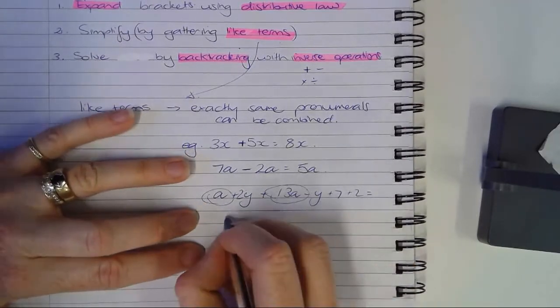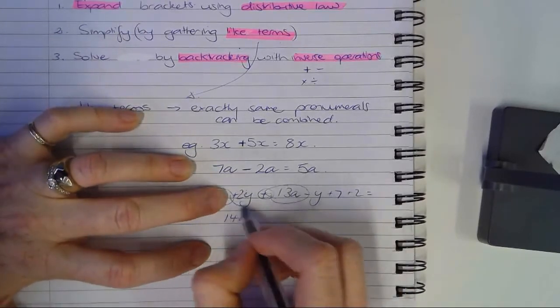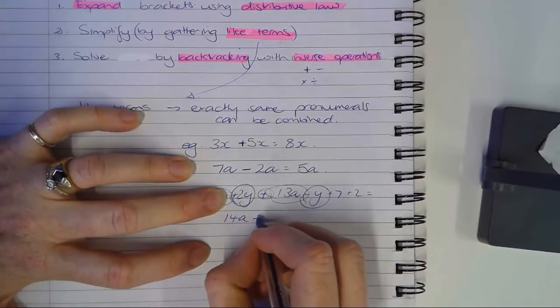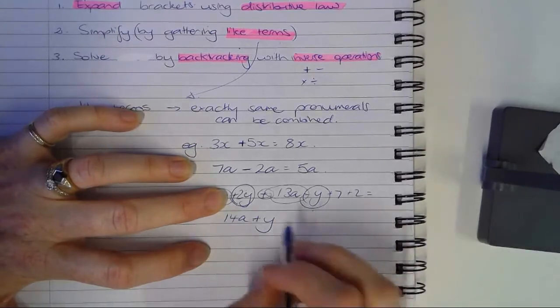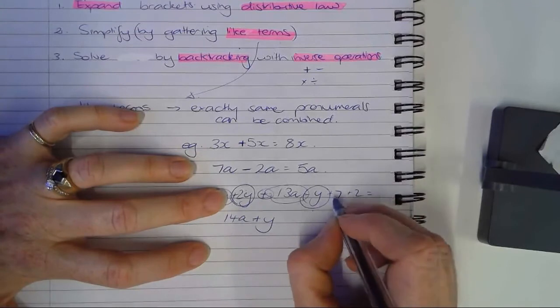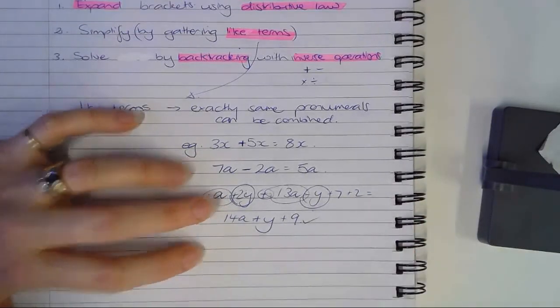So a and 13a, that would be 14a because it's a plus here. 2y minus a y, so that would equal plus 1y. 2 minus 1 gives me 1y left, positive y. Okay, so I just write y, I don't need to write the 1. And then I've got a plus 7 plus 2, so plus 9, and that's as simple as I can get it.